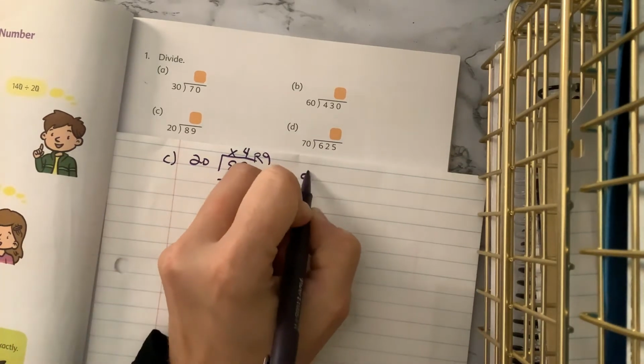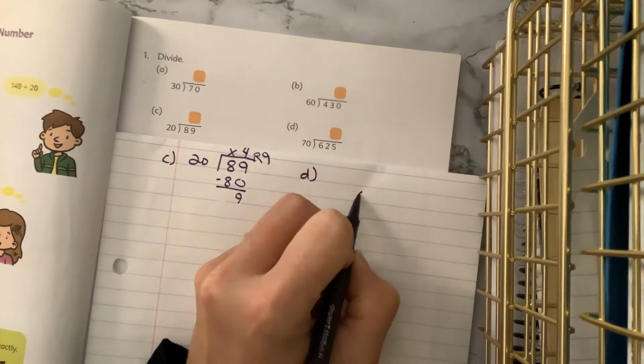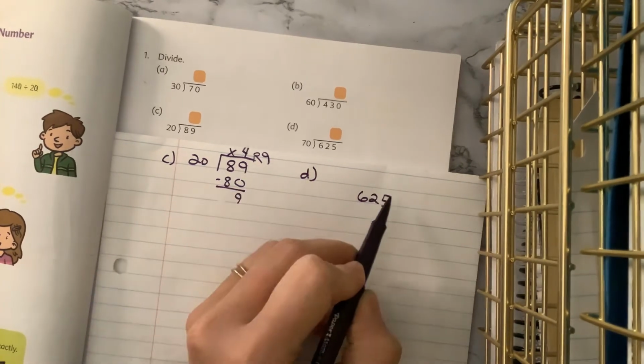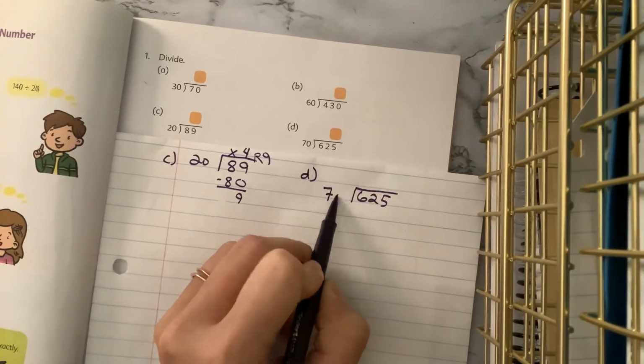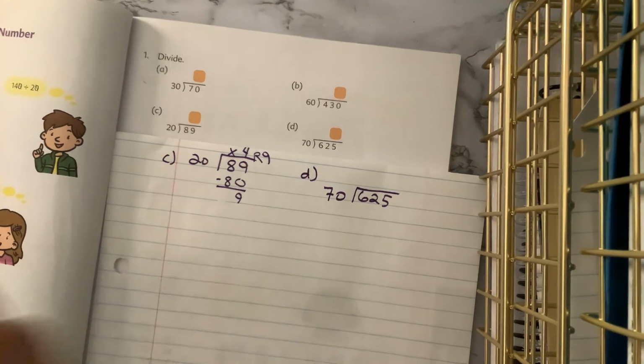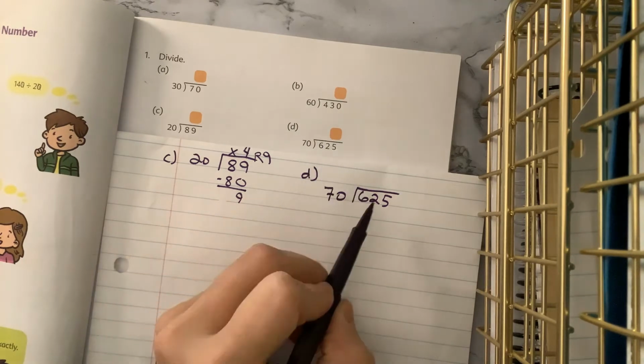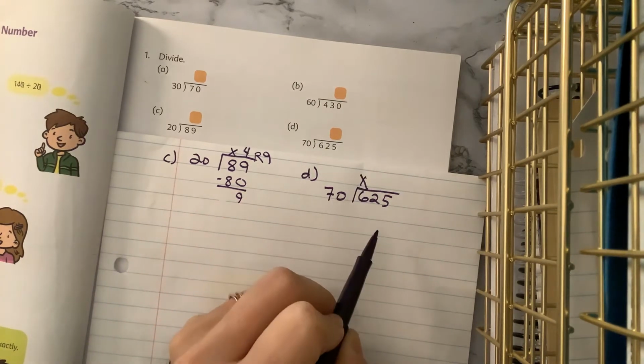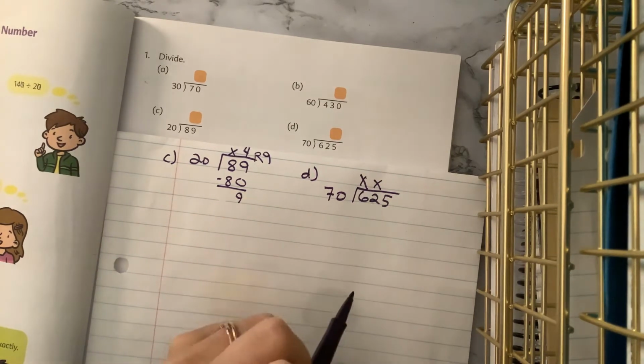Let's try D. I'm going to move it down here to give myself more space. 625 divided by 70. For these, I do want you to work with me, but I am kind of guiding you through, so you might not have to pause and just do what I'm doing as we practice. Eventually, I'll give you that opportunity to pause. So 70 goes into 6, no times.